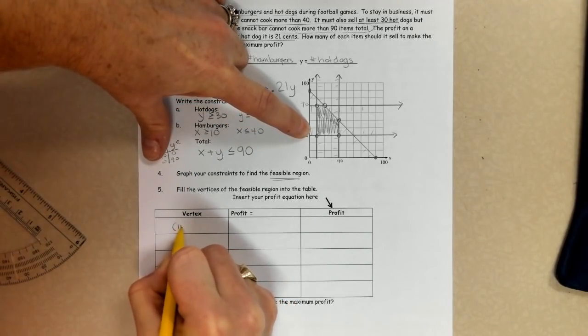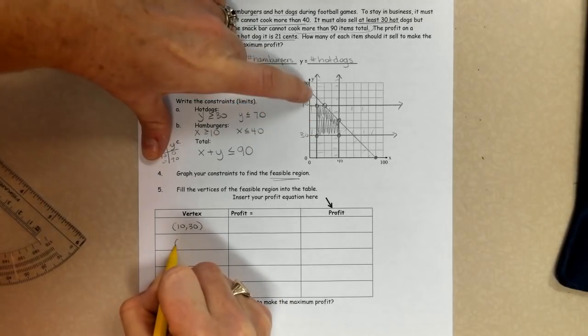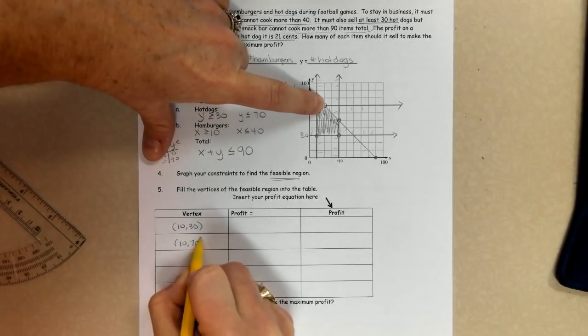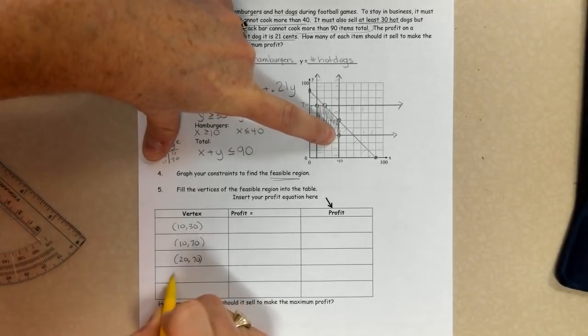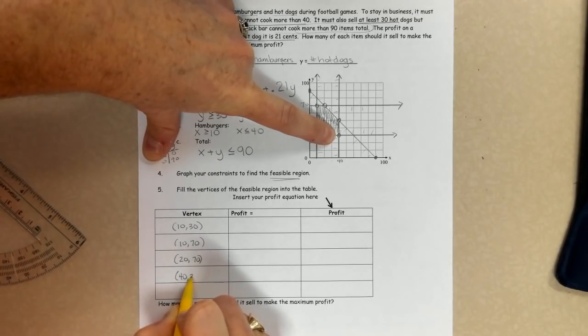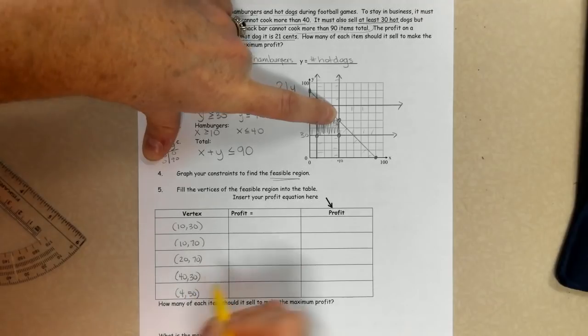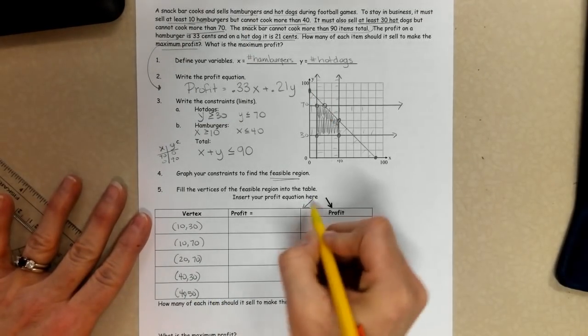We'd have 10, 30, we'd have 10, 70, we'd have 20, 70, we'd have 40, 30, and we'd have 40, 50. Oops, forgot my 0. This arrow should actually be written over here.